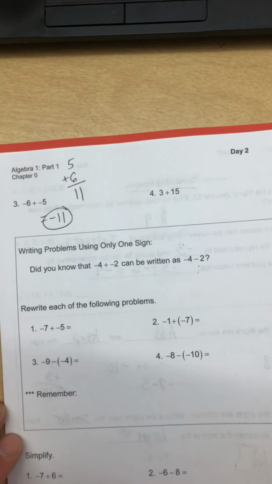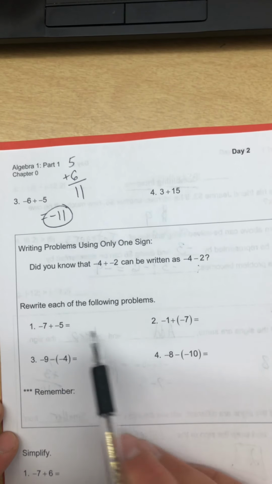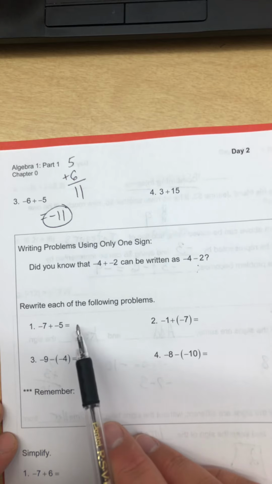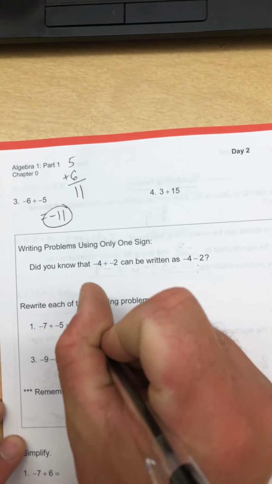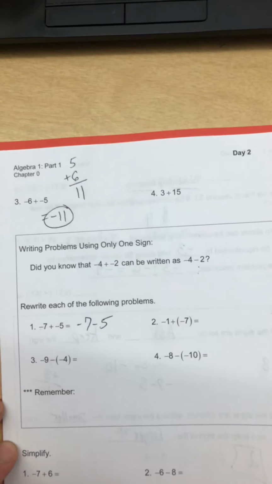More practice for those. So this next part in the box here just says rewrite them. Doesn't even say solve them, just says rewrite. So number one, -7 plus a -5, that's the same as -7 minus 5. It's that easy. All right, we don't have to simplify it, we can do that later.